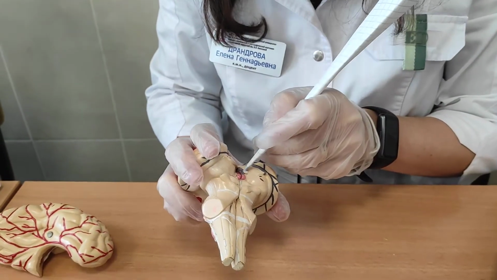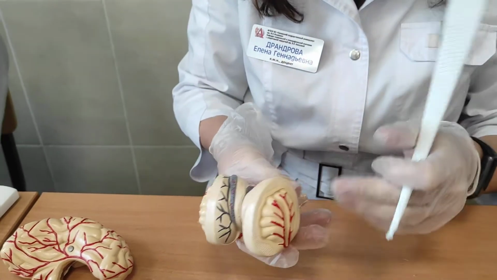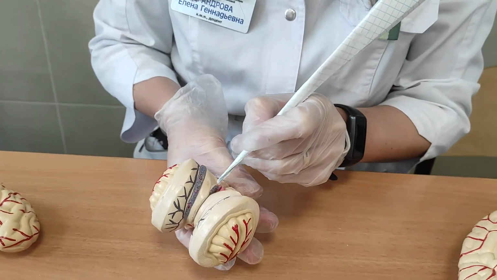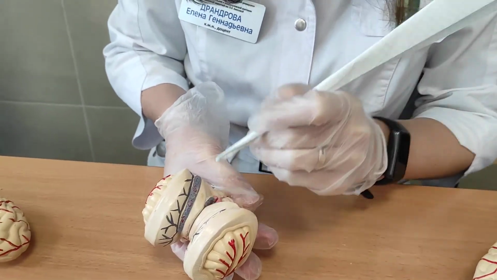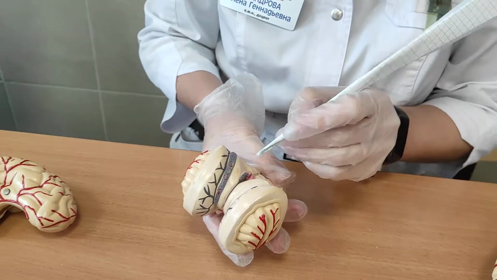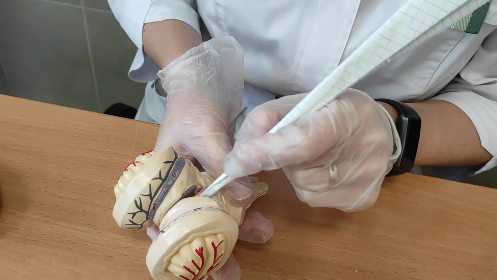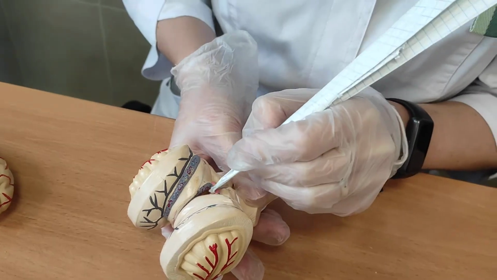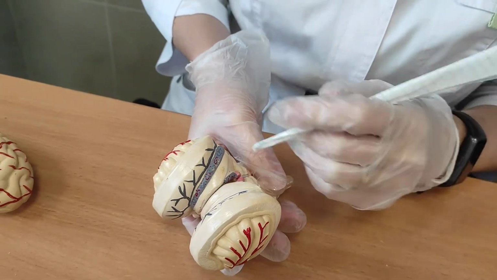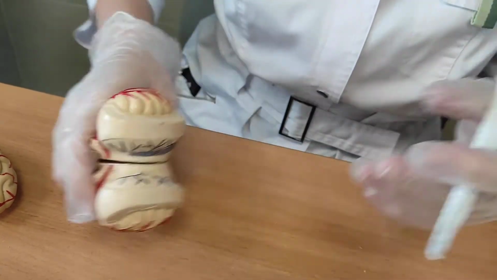So then, above and anteriorly from this pineal gland, the habenulae just pass, and they form the habenula trigone, and they are connected with each other by means of the habenular commissure. These are structures of the epithalamus.